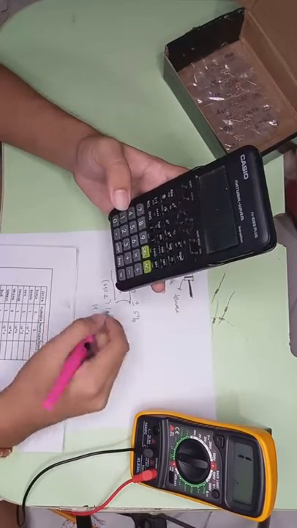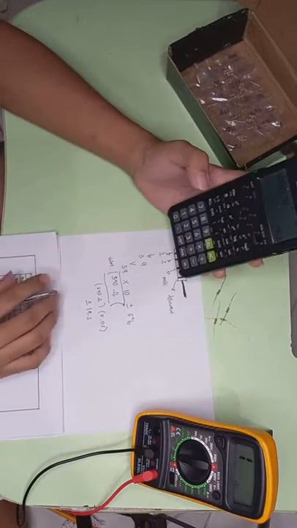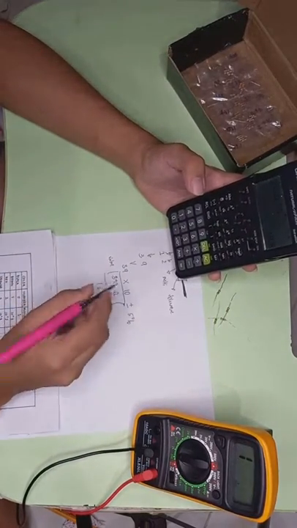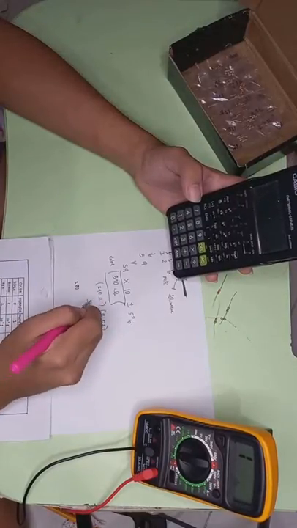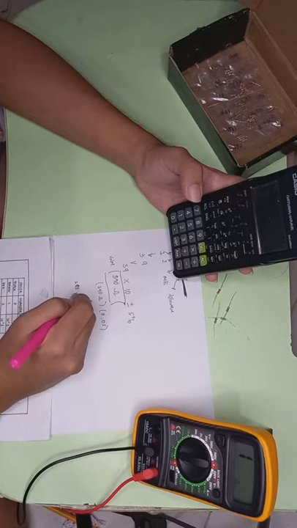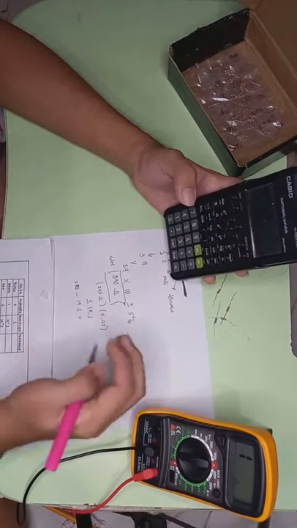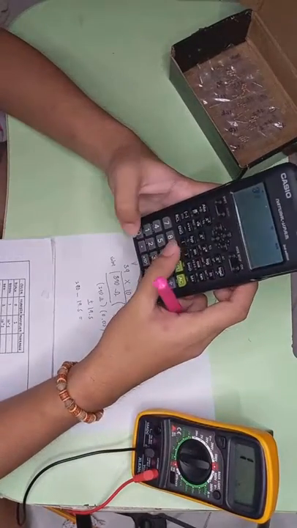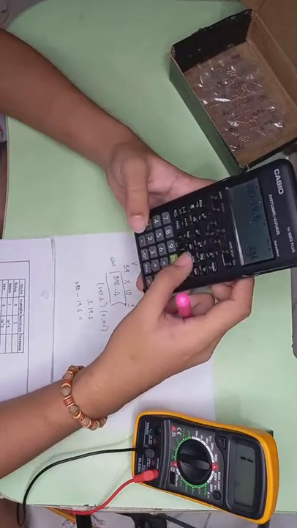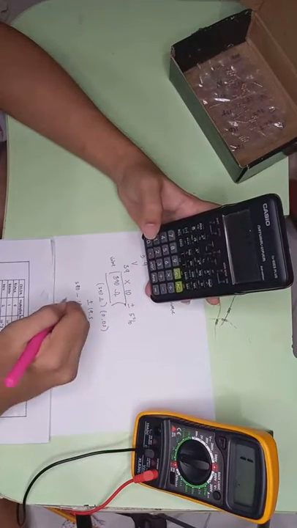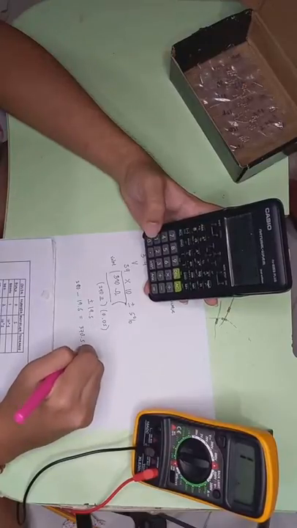19.5, plus or minus. So to get the range, the value of the resistor, 390, plus or minus 19.5. 390 minus 19.5 equals 370.5 ohms.